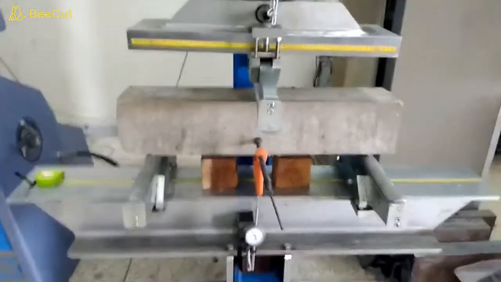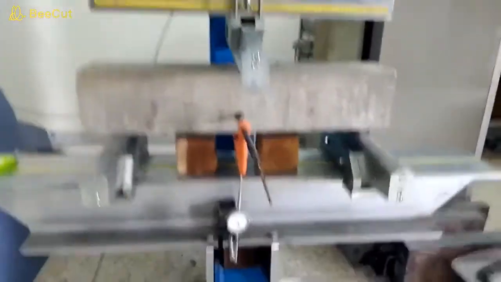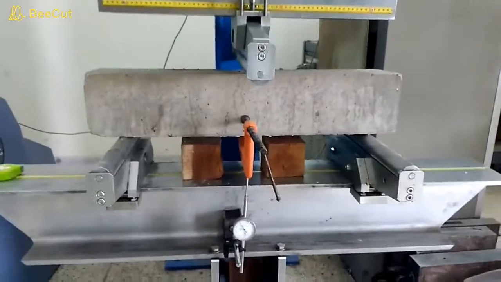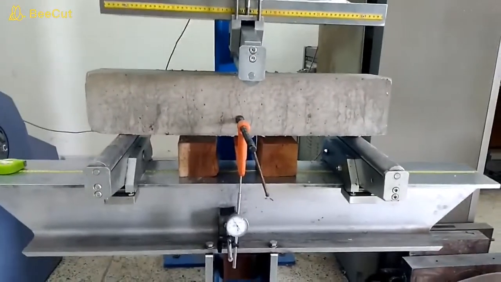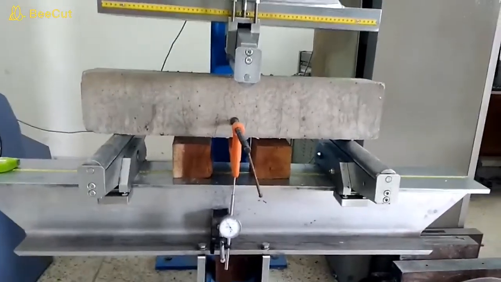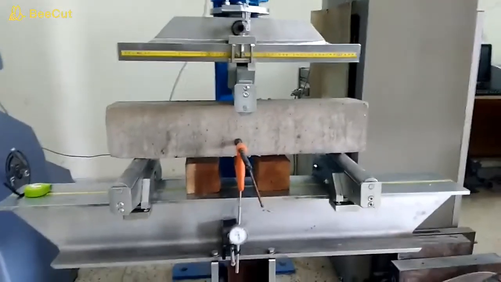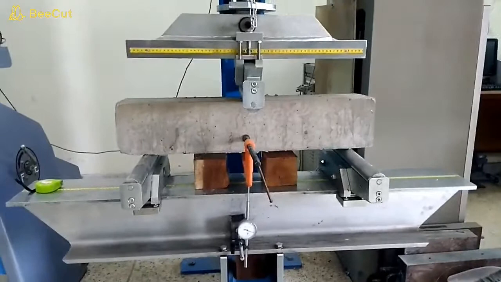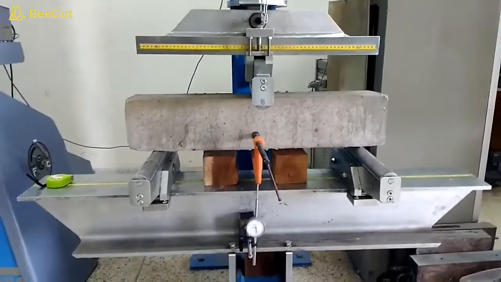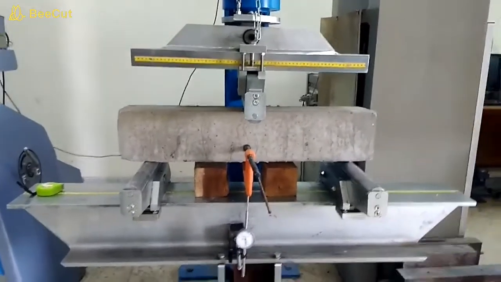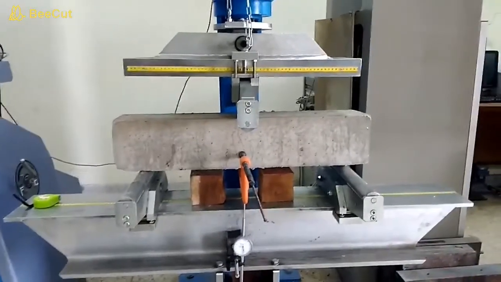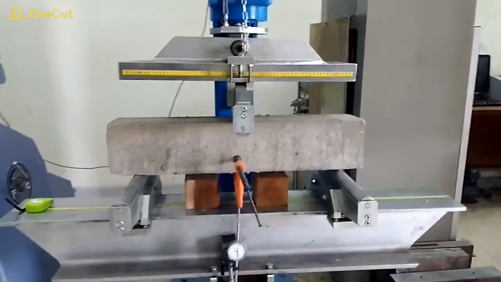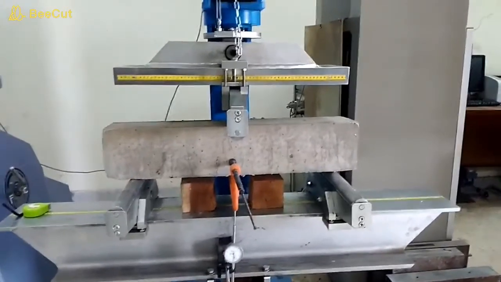Now we will start this experiment. You will observe the simple PCC beam failure; its failure will be brittle as compared to the failure of the singly reinforced beam and doubly reinforced beam. We have to measure the load versus deflection gauge reading at certain fixed intervals. The load versus deflection readings and the failure flexure load will be provided to you in an Excel sheet for all three beams to analyze those results.